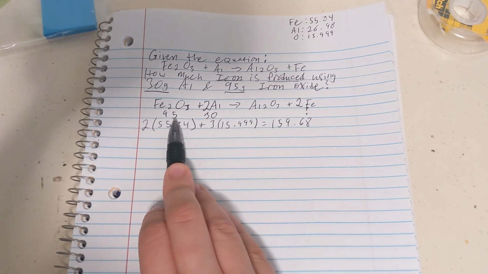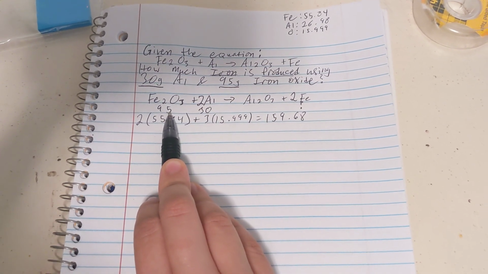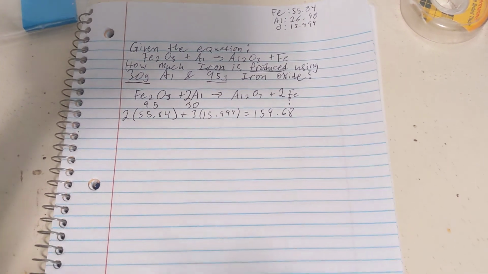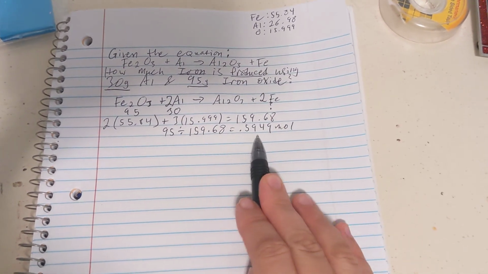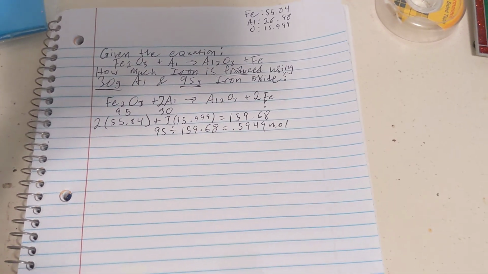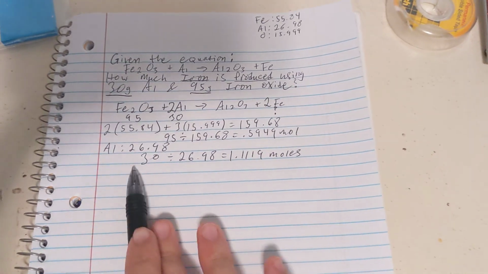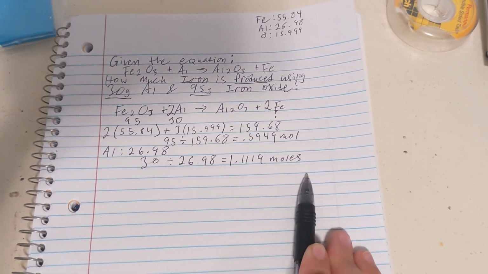Now we know that we have 95 grams, so in order to find out how many moles of iron oxide we have, we are going to divide 95 by 159.68, and we are going to get 0.5949 moles of iron oxide. Now we are going to do the same with the aluminum here. I've gone ahead and done the math and found that we have 1.1119 moles.